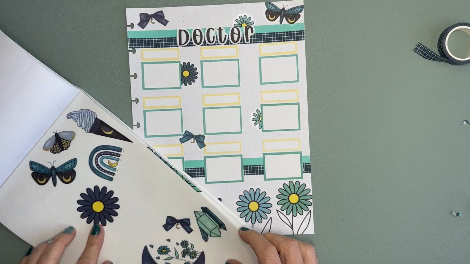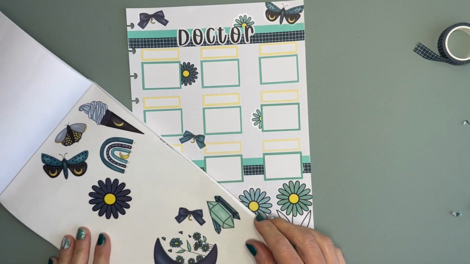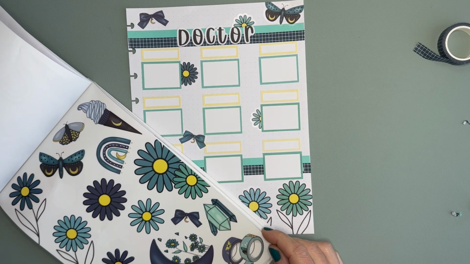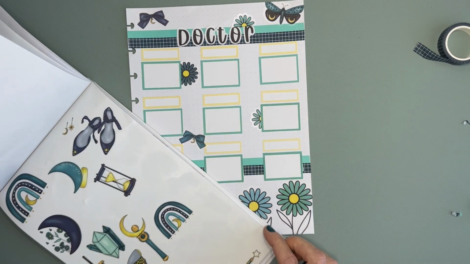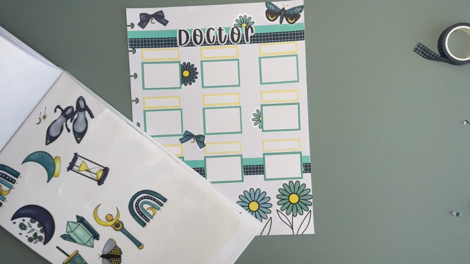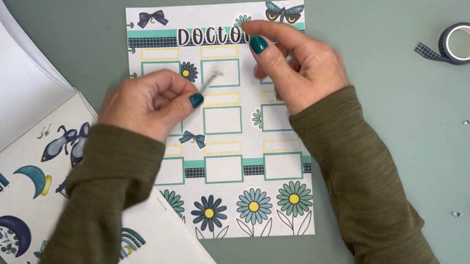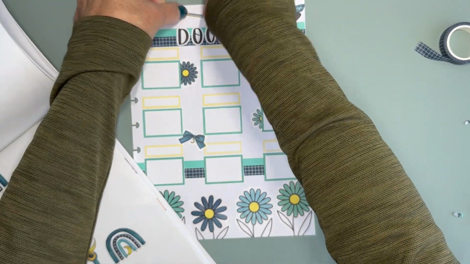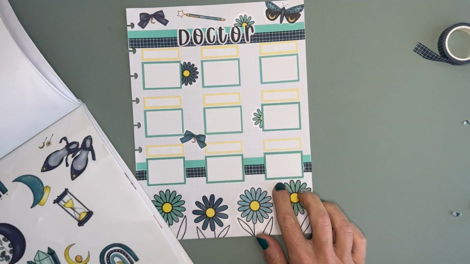And I don't think we have any more real small flowers, so I don't think we're gonna be able to use any of those. I like this pen. I think we can fit this in there somewhere. How about up at the top? That'll fill in that space nicely.